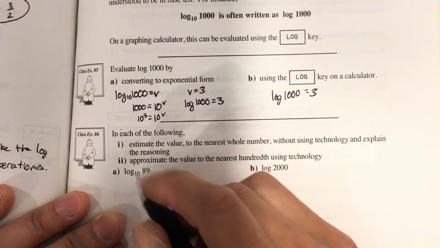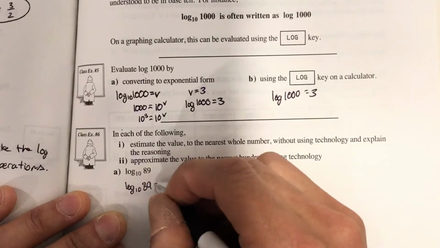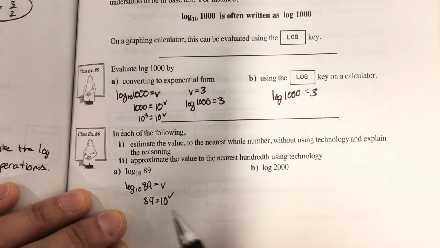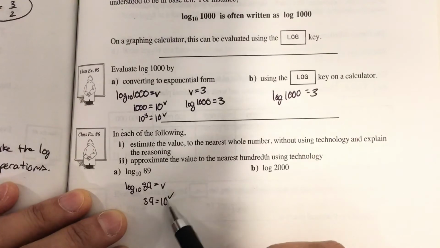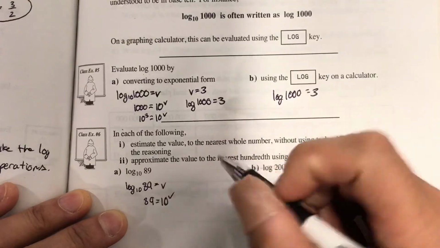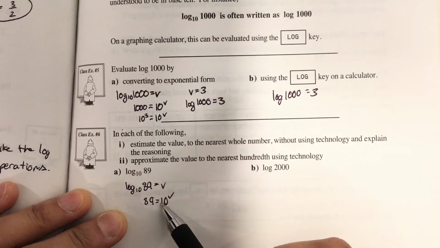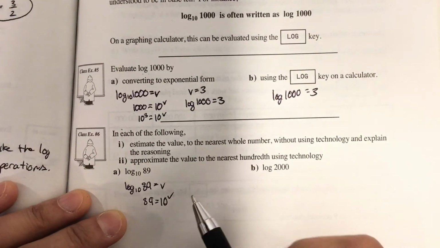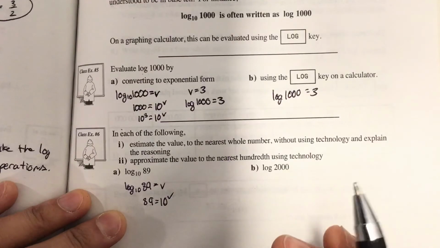Well, if I have log base 10 of 89, and let's say I were to set this equal to v, then 89 is equal to 10 to the power of v. So if I were to raise this to an exponent, what exponent would it be? Well, 10 to the power 1 is just going to give me 10. That's really far from 89. But I know if I go 10 squared, that's going to put me over. That's going to be about 100. So it's got to be in between 1 and 2. But I'm going to guess it's going to be on the higher end, closer to 2.